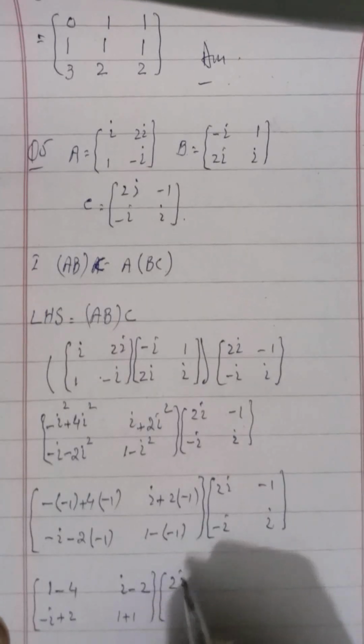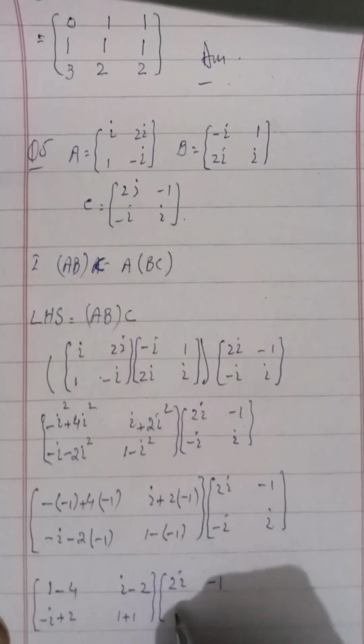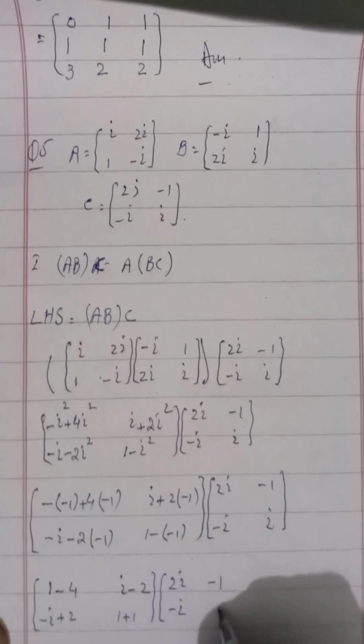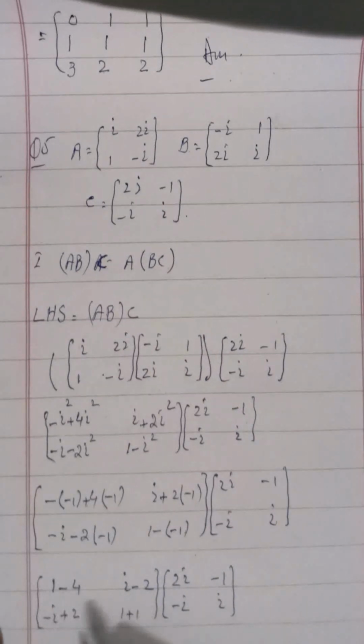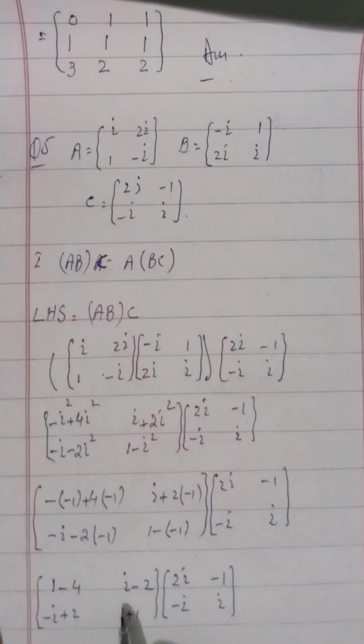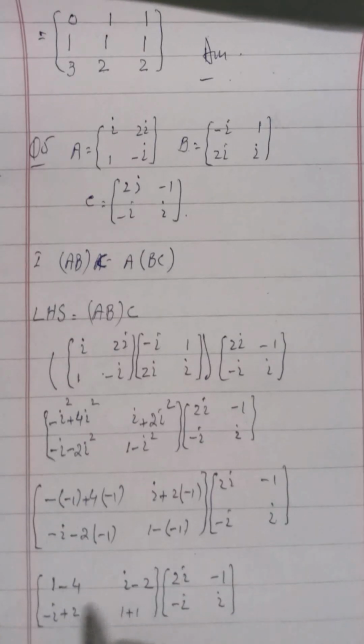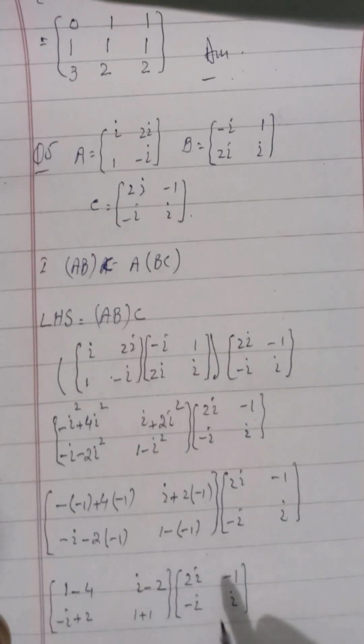The values is [2 iota, minus 1; minus iota, iota]. Now this is first A into B. We have simplified form, and we can multiply with the C.